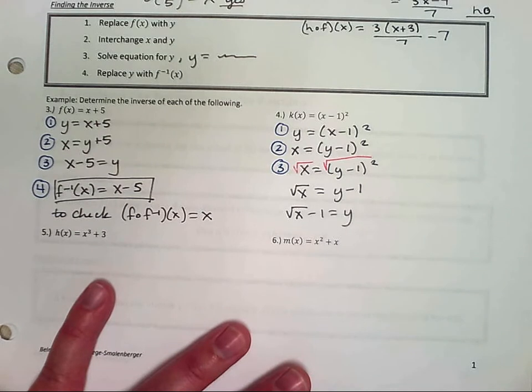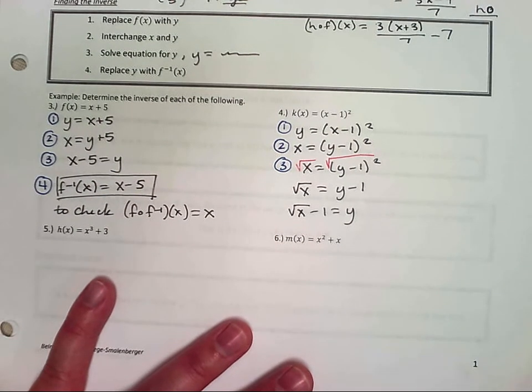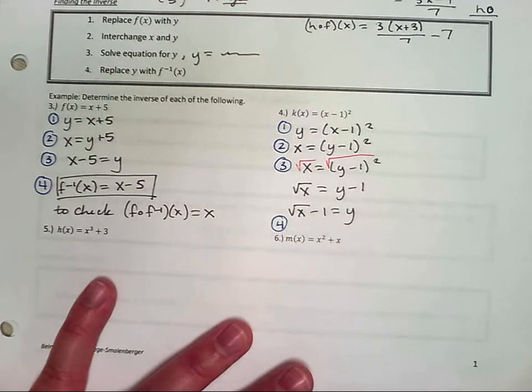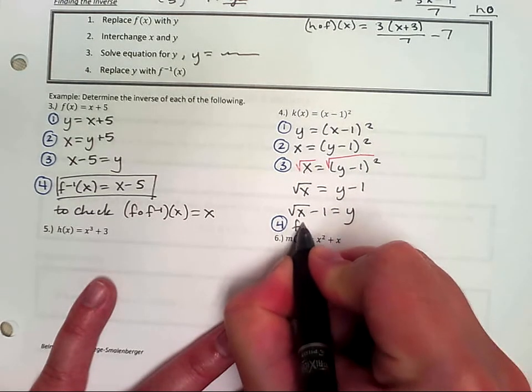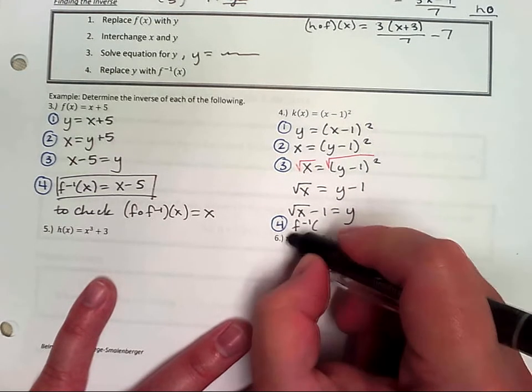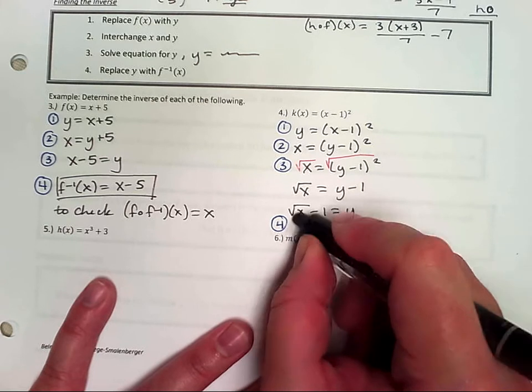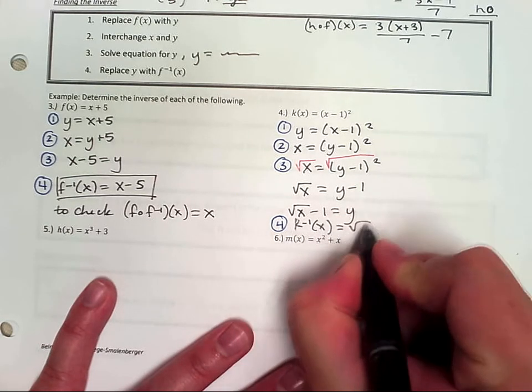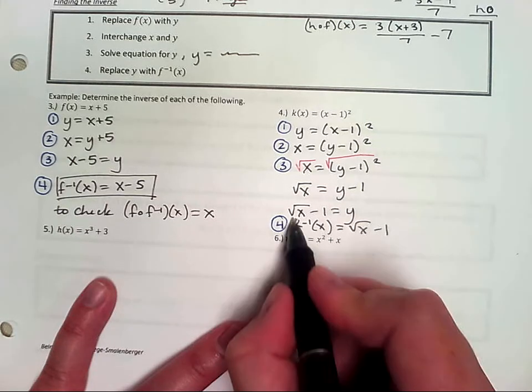So what do you guys think of this? Because my function started as k, I'm going to write k inverse of x equals the square root of x minus 1.